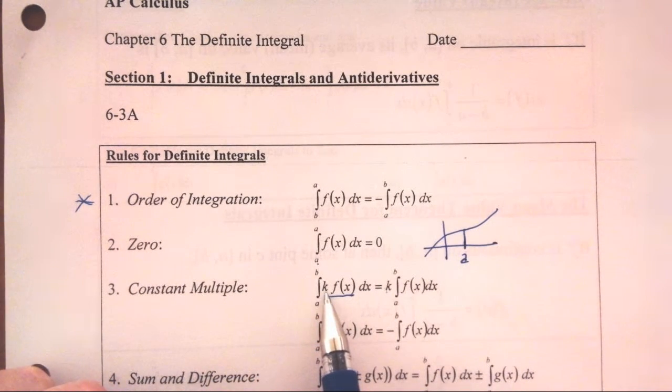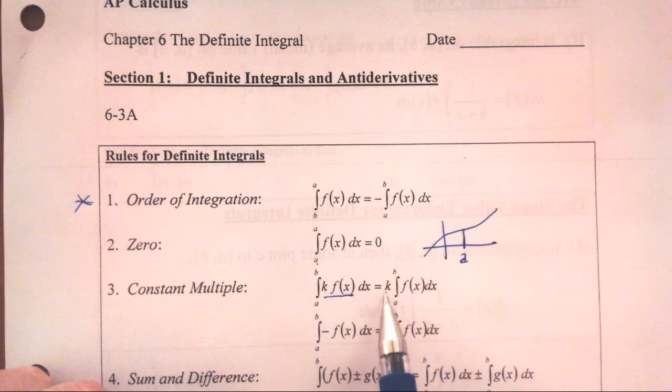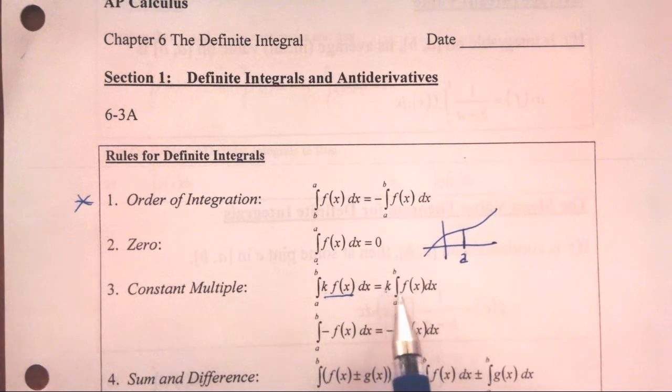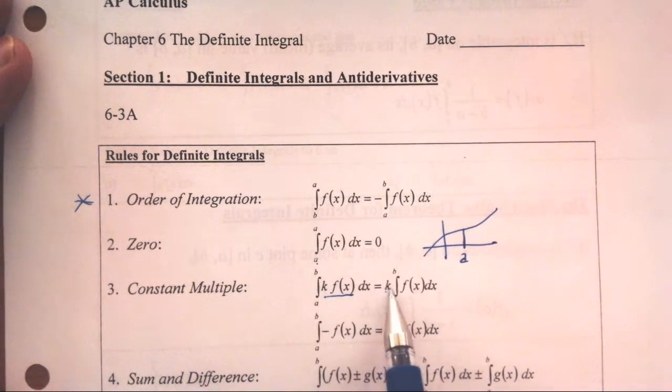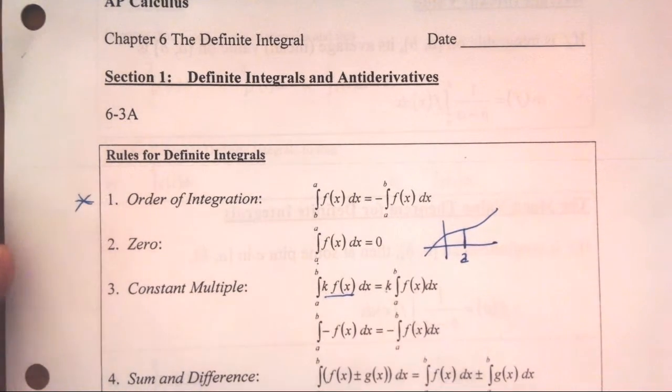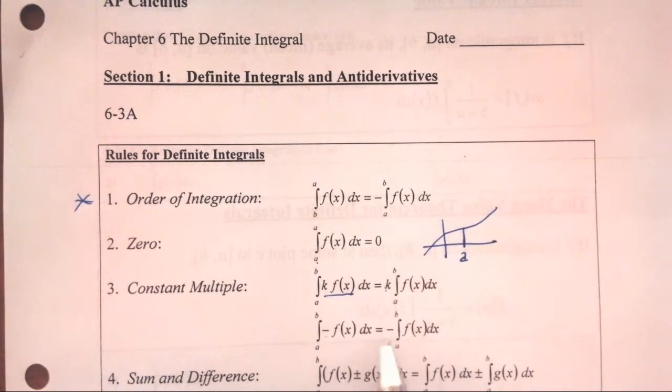So if the graph is k times as tall, otherwise looks the same, then the area would be k times the area. Okay, so that one makes sense to me. We can just pull the constant out of the integral, but k must be a constant. Okay, likewise we can pull a negative out.